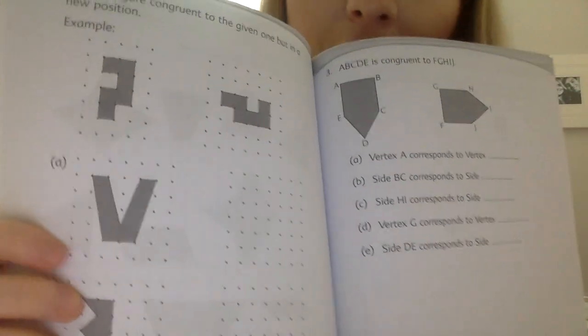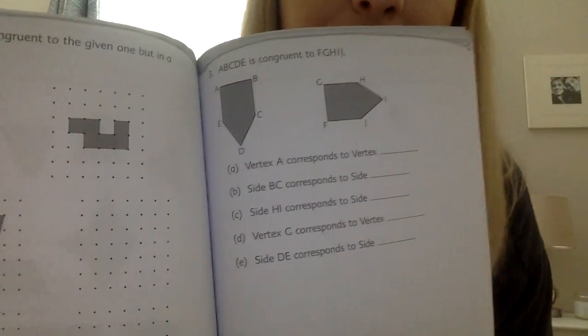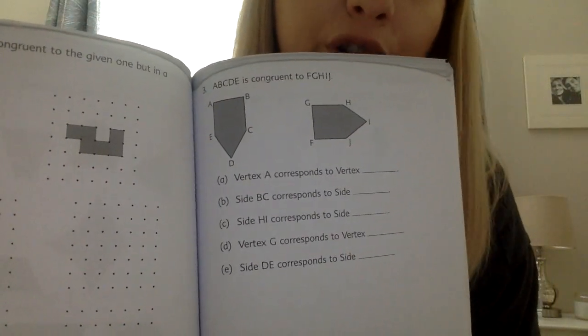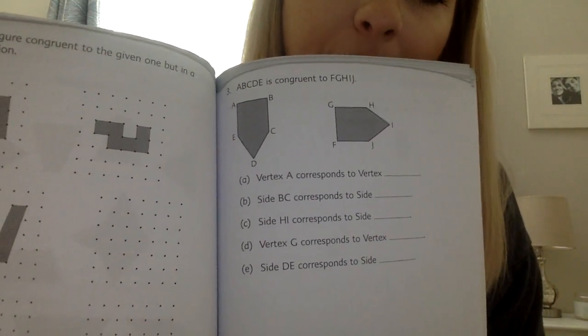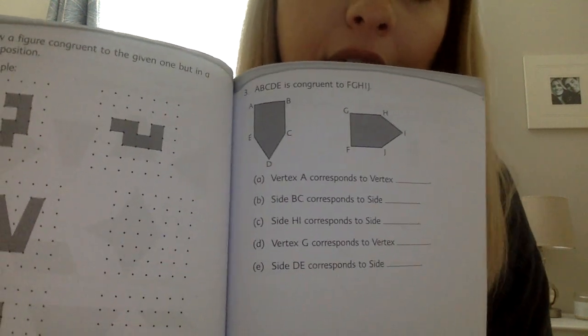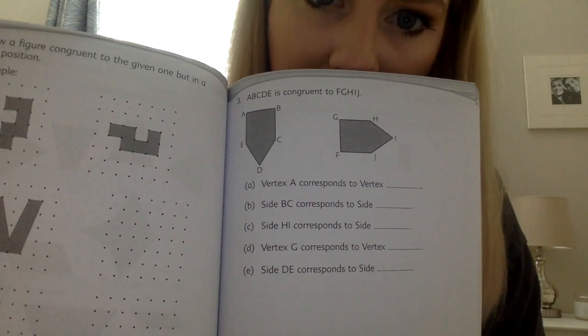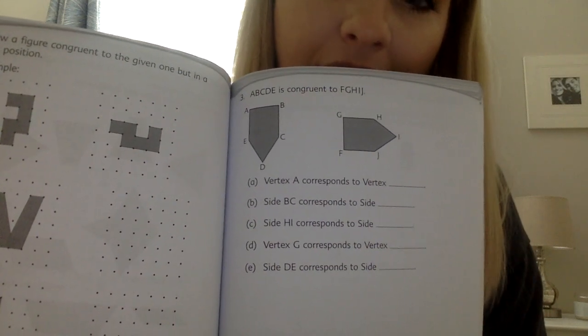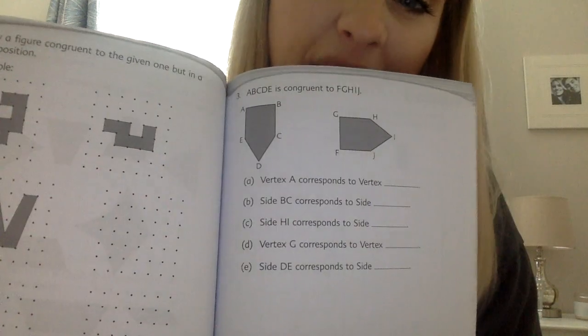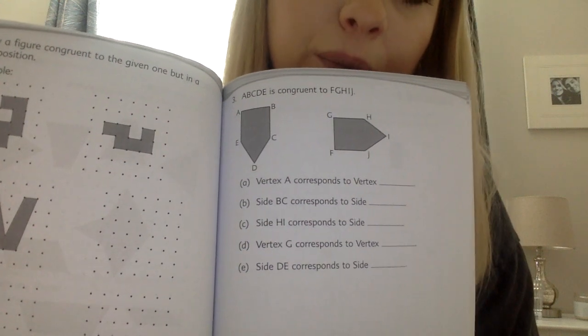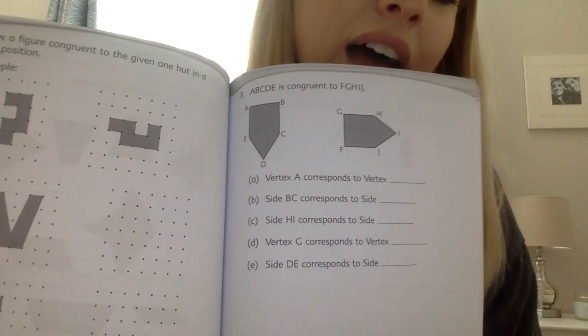Okay, so vertex A corresponds to vertex blank. That means the vertex that's in the same position. So if I rotated that shape, vertex A would be the same as vertex, what do you think? Vertex F. Go ahead and write F.